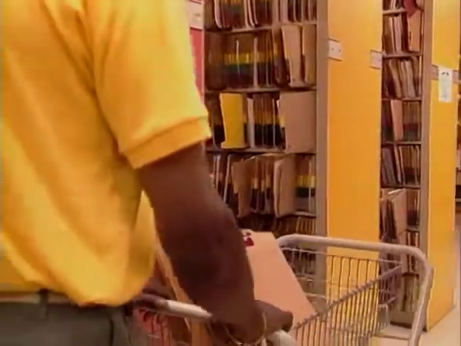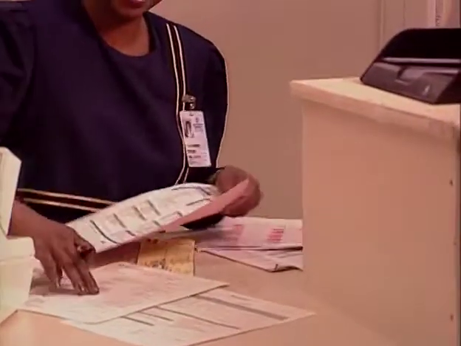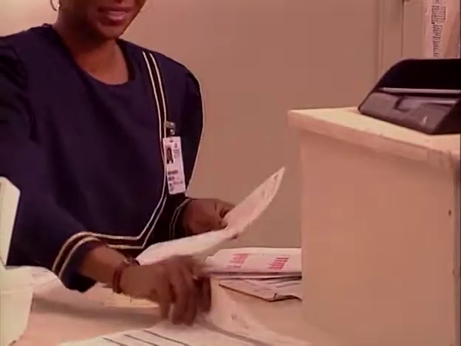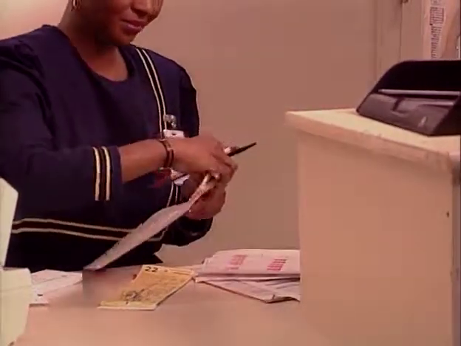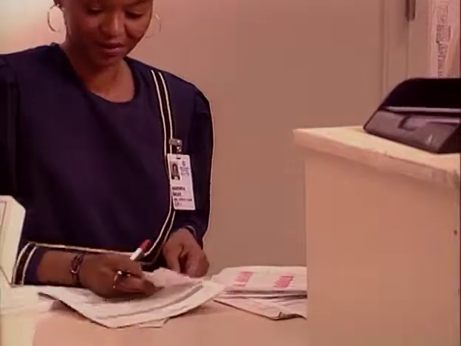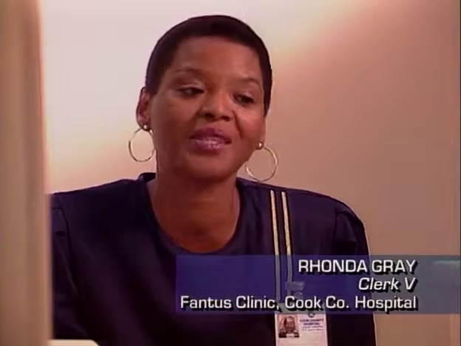We process the patient as far as entering their information into the computer, and then the nurse takes care of them from then. They're seen by the nurse where they take their temperature, vital signs, to find out why the patient is here. All of that is written on that form. The form comes to me. I assign the patient to a doctor for that day, present the patient with an appointment slip, ask the patient to have a seat, and wait for their name to be called.